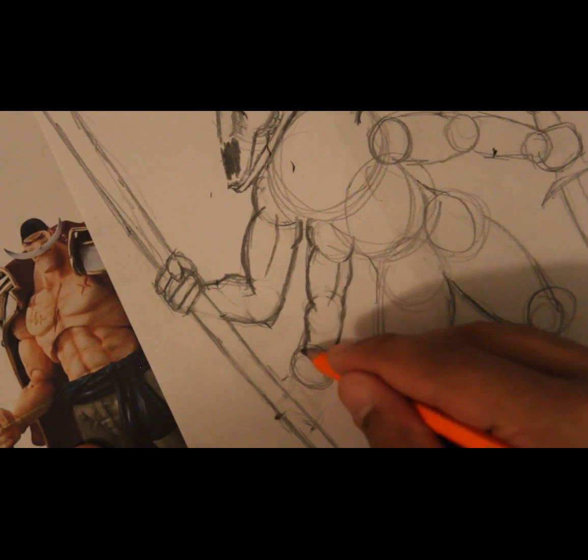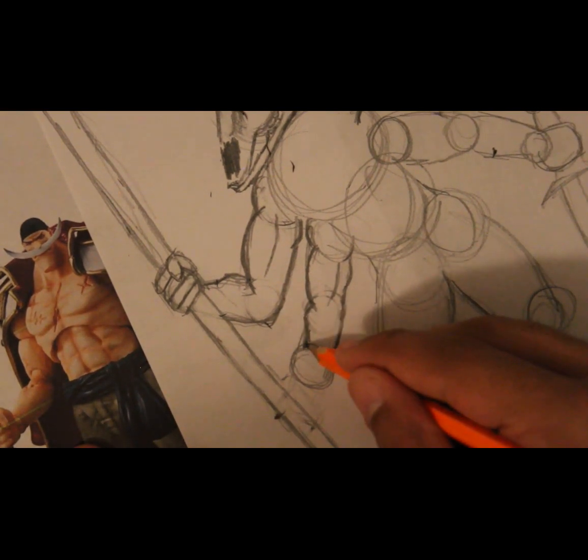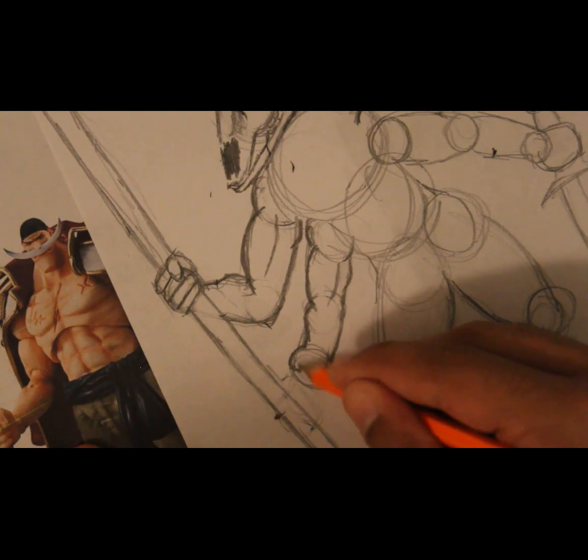And I'm just gonna make a fist with this one. And that's very similar to the one right above it.